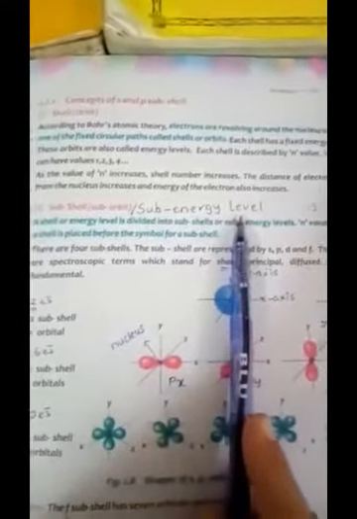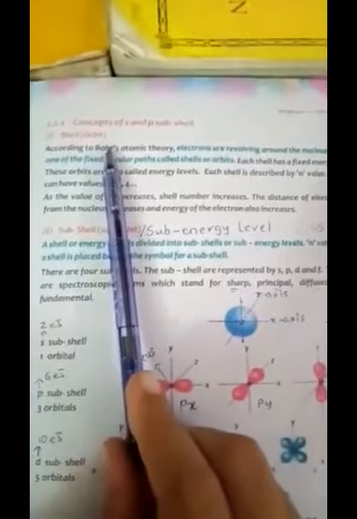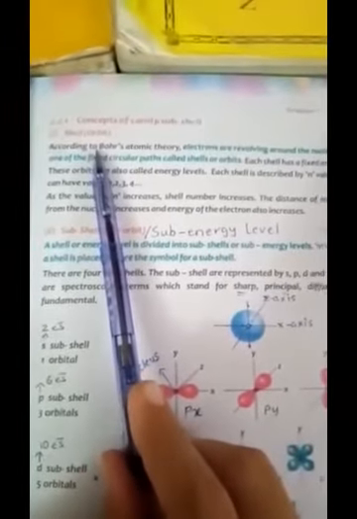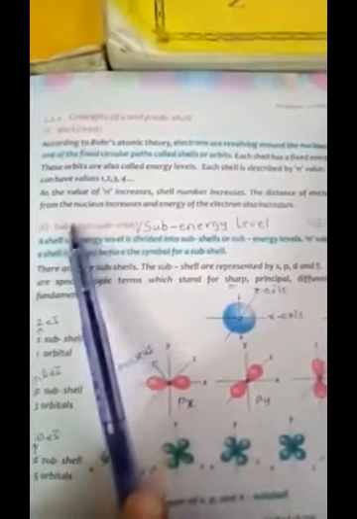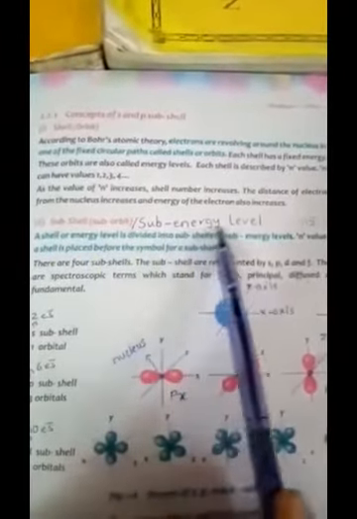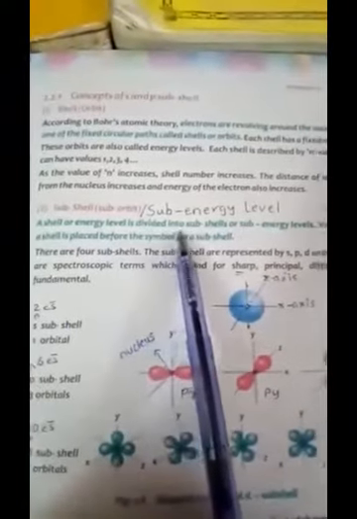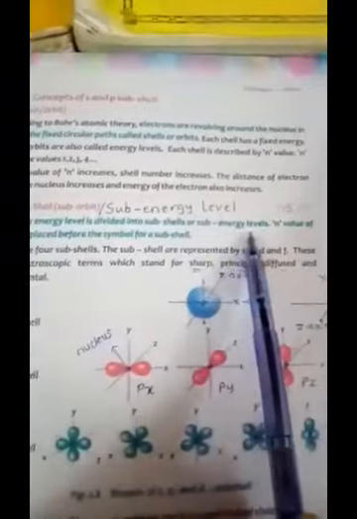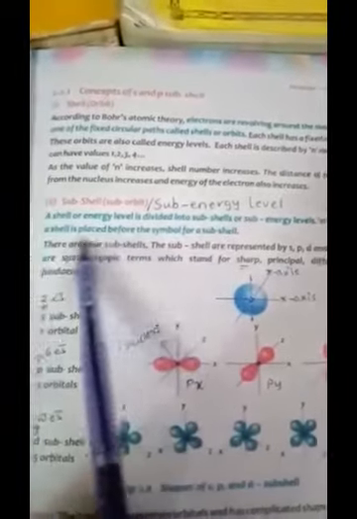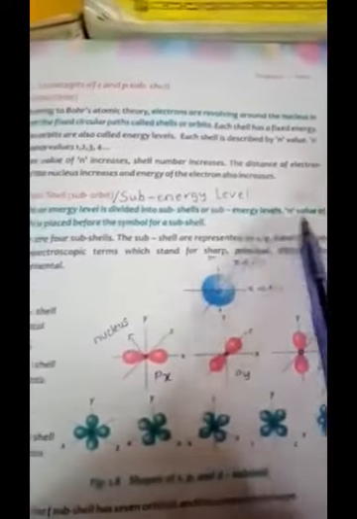Subshells, suborbits, sub-energy levels. In the previous video, we discussed shells. The other name for shell is orbit or energy level. So a shell is further divided into subshells, suborbits or sub-energy levels. The n value of a shell is placed before the symbol for a subshell. We will discuss this statement later on.